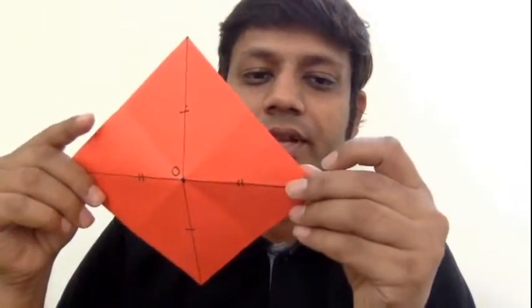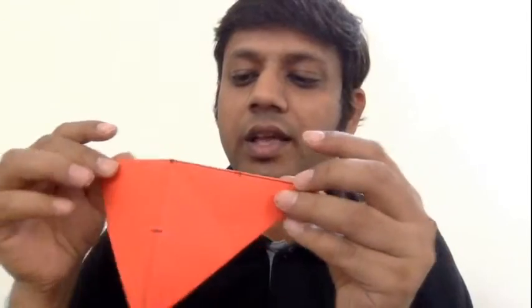Now, I'm going to take the same paper here. Here is the same paper. And I'm going to fold it again along the diagonal.